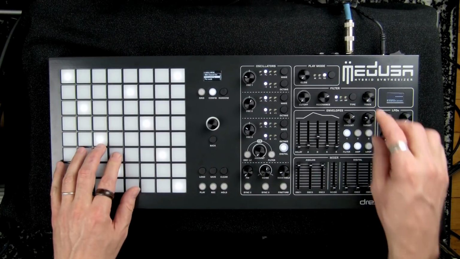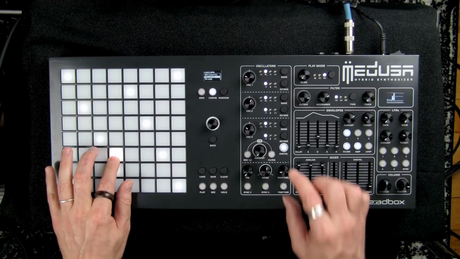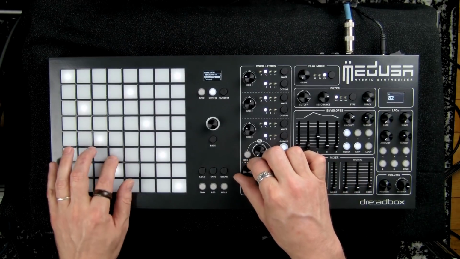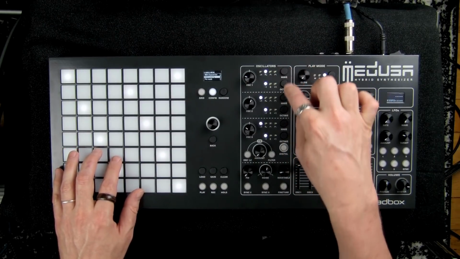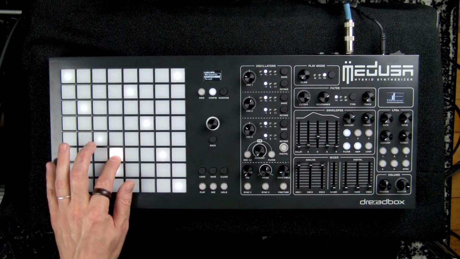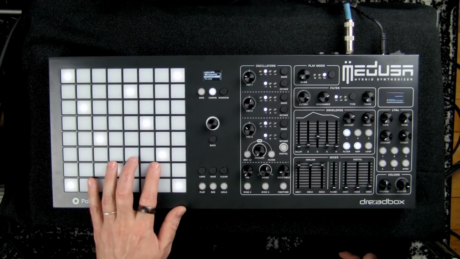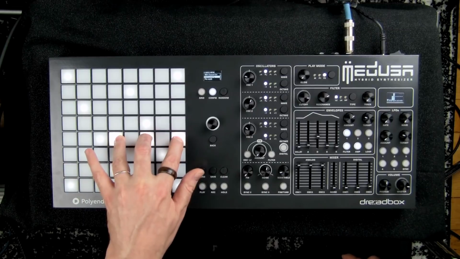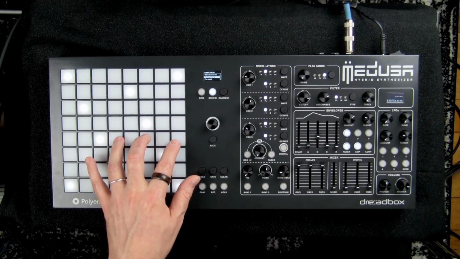We're going to have to take that filter off so we can hear it. Whoops, we were in digital. Okay, so now you can hear the pulse width modulation, which is cool.